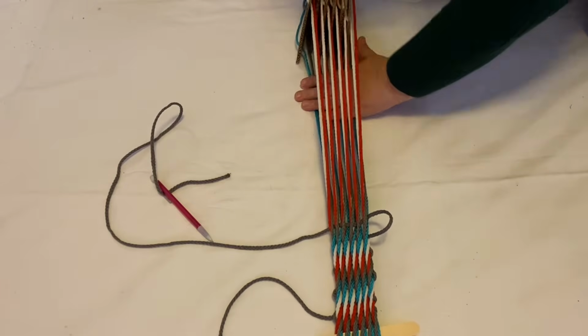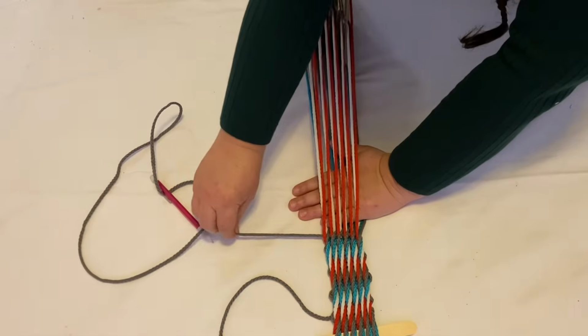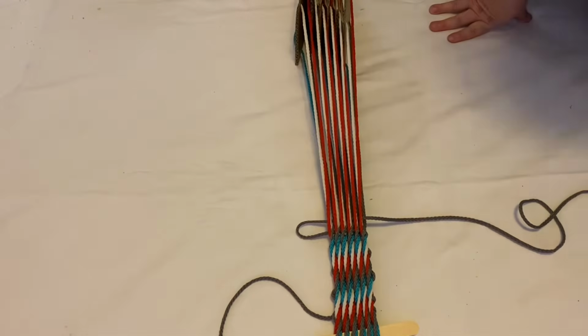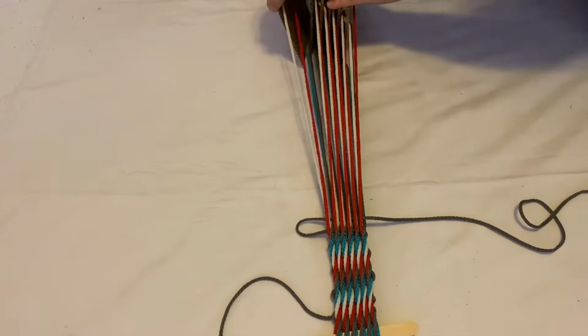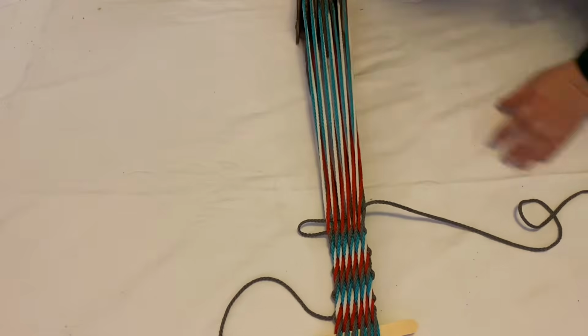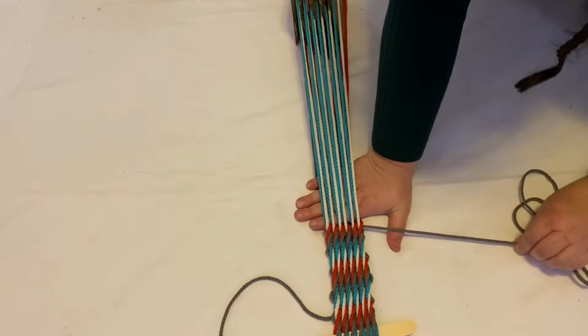As we are weaving, I want you to notice how the colors come up in the same order because we are turning the cards in the same direction. So they're following a sequence of white and blue and gray and red and back to white.